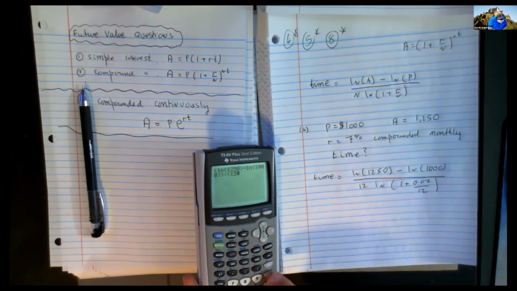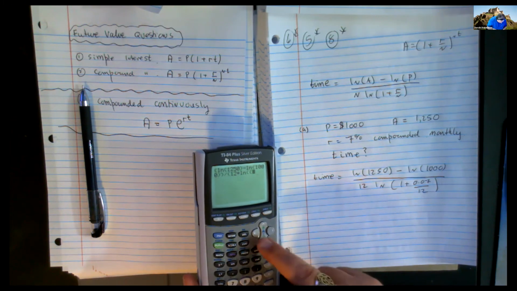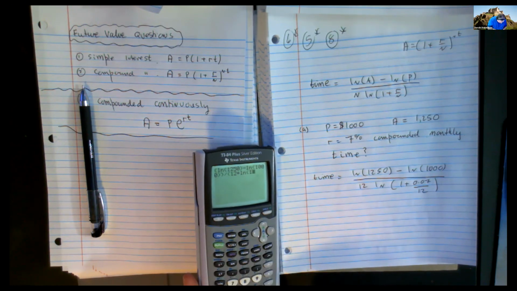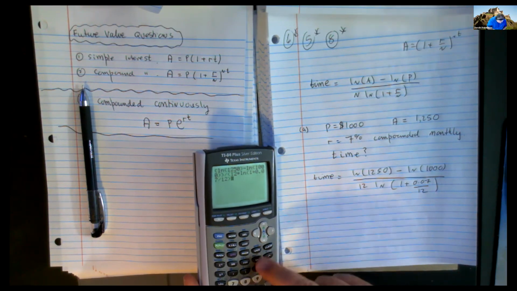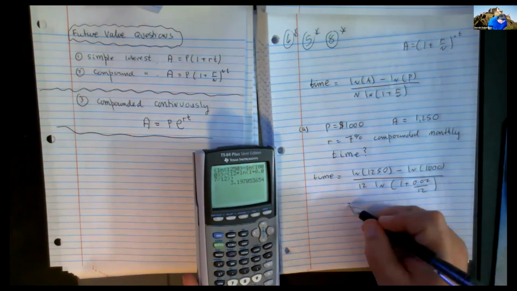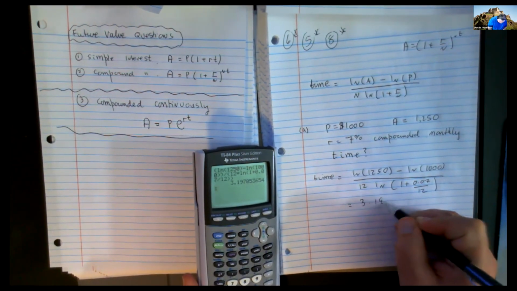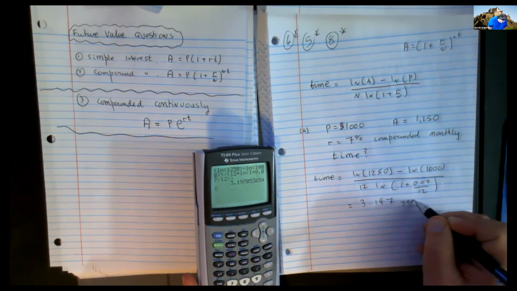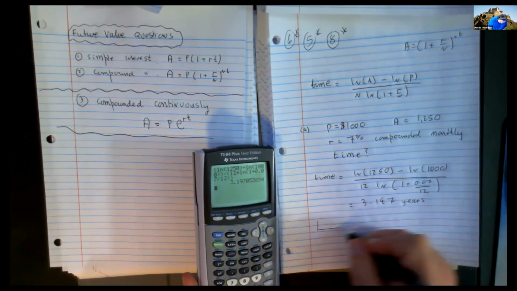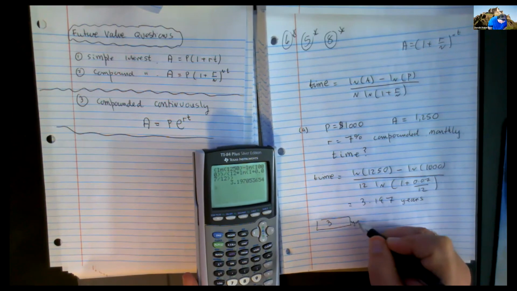So 12 times natural log, oh, I've already got a bracket, 1 plus 0.07 divided by 12, close the brackets, and finish with a bracket. And the answer I get is 3.197 years. You always get the answer in years, but that's going to become 3 years.